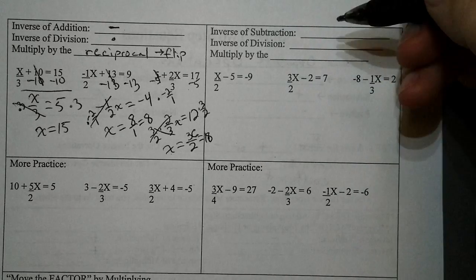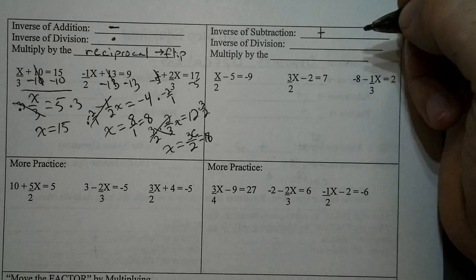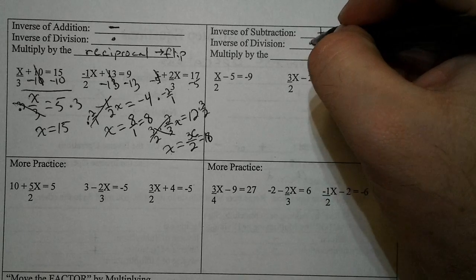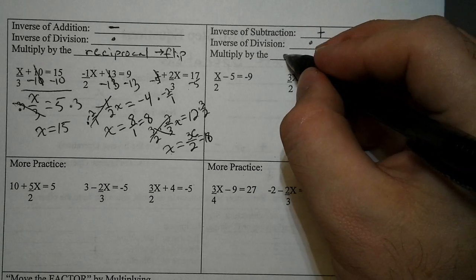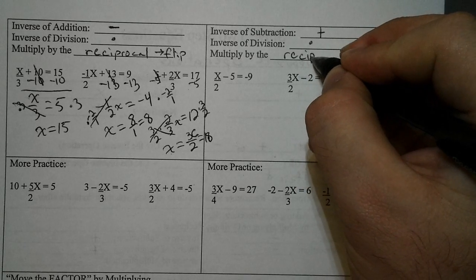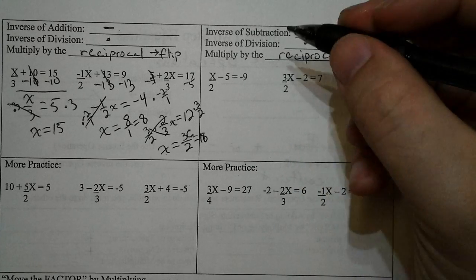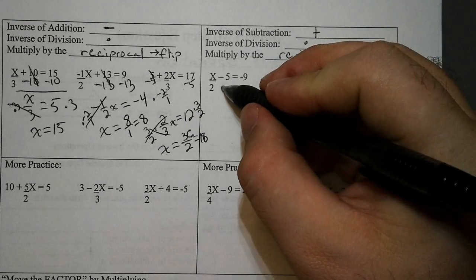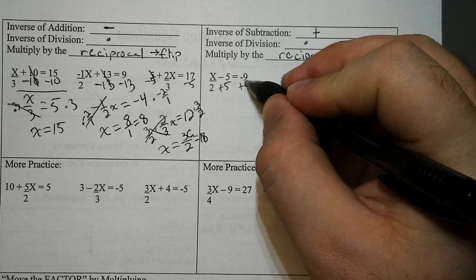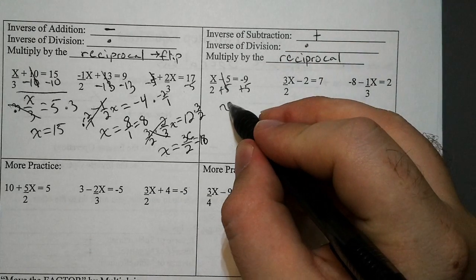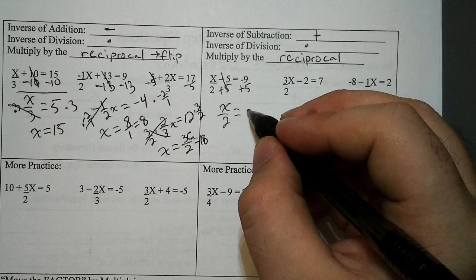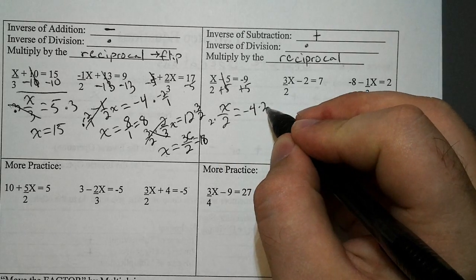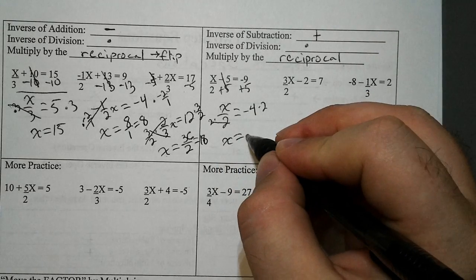When you have subtraction, it's just like on the other side. The opposite of that is addition. And then when you have division, the opposite of that is multiply. When you have a fraction coefficient, you're going to multiply by the reciprocal. It is just like the box we just finished. The only difference is now these have subtract signs. So let's add 5 to get rid of that. x/2 is equal to now -4. Multiply both sides by 2, and we get x is equal to negative 8.